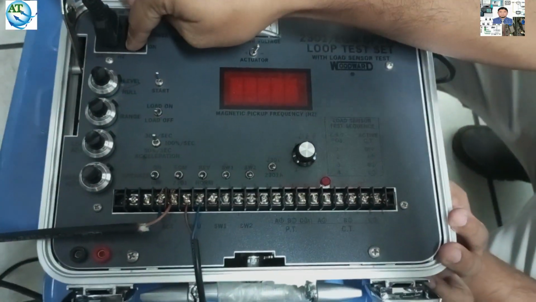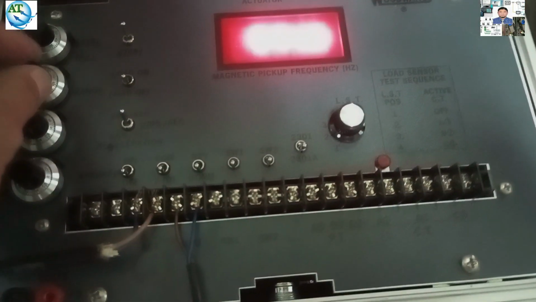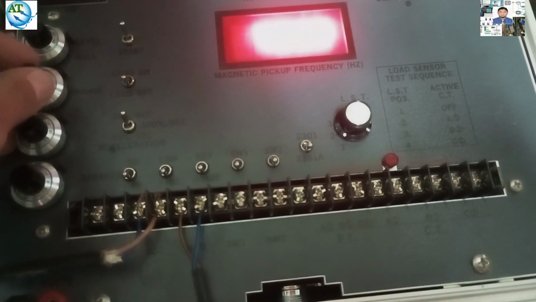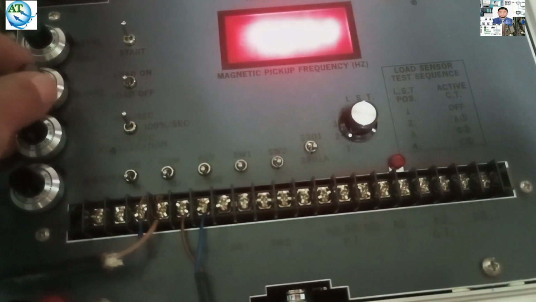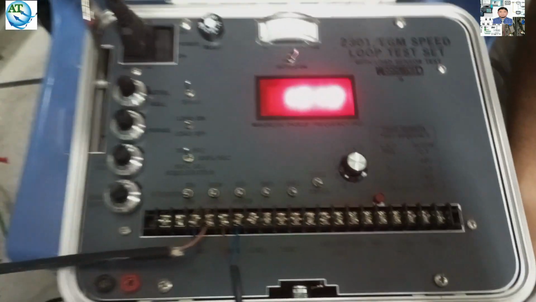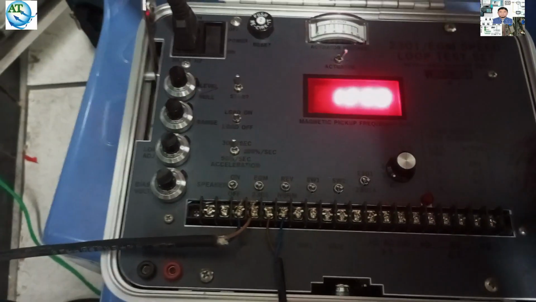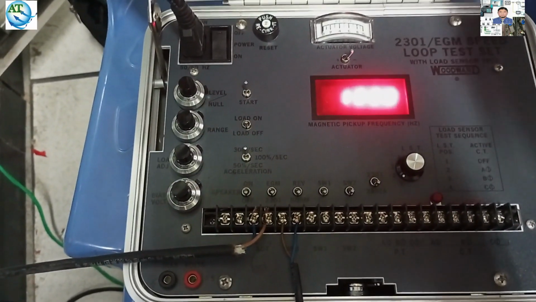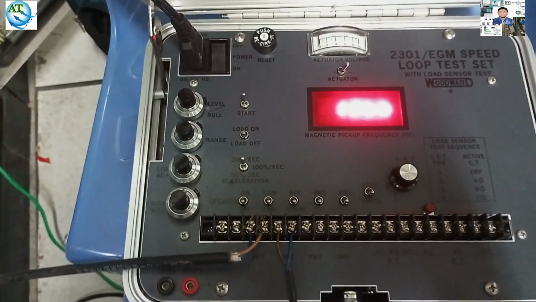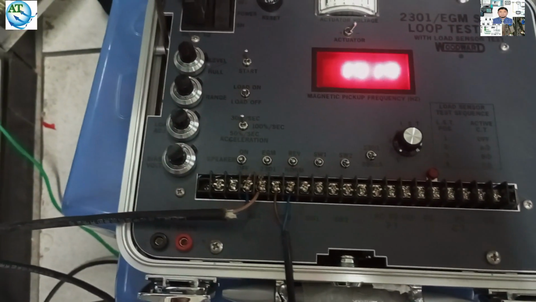So we power on, you see, power on, and we are supplying the speed. Due to the focus problem of the mobile, we cannot actually see the value on the loop tester, but we can see in the controller that it is the same. I have already noticed that the same value is showing in the Overspeed protection device and the Peak 200. So you see, you can easily understand.